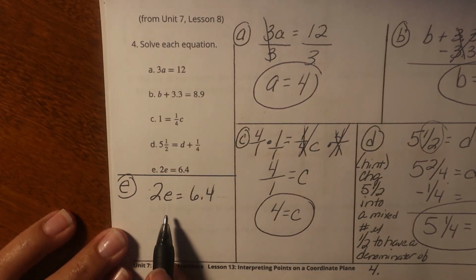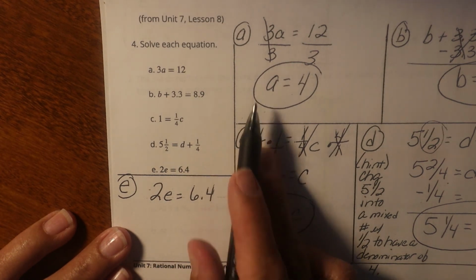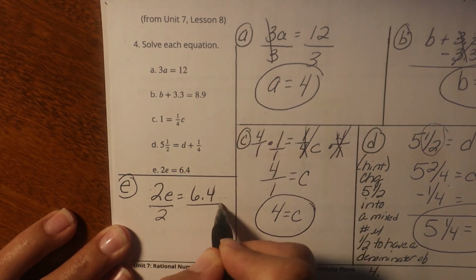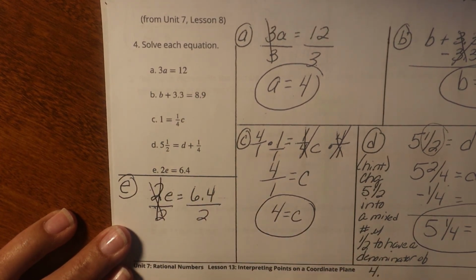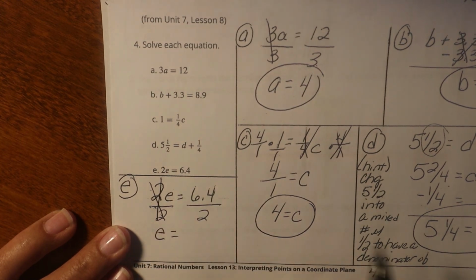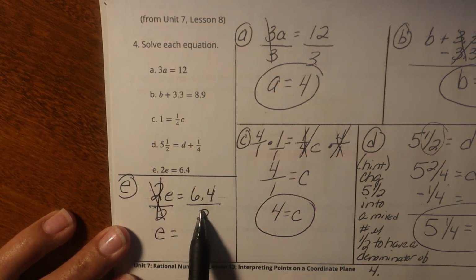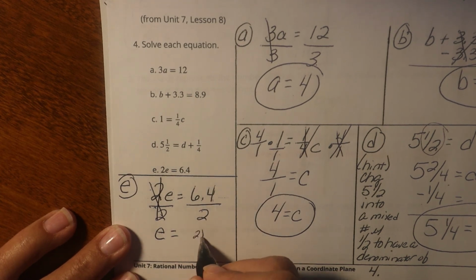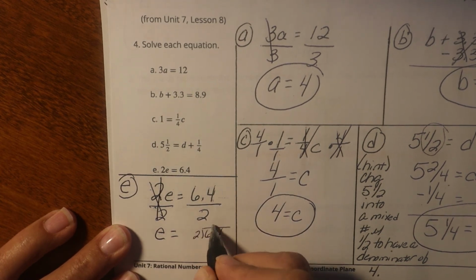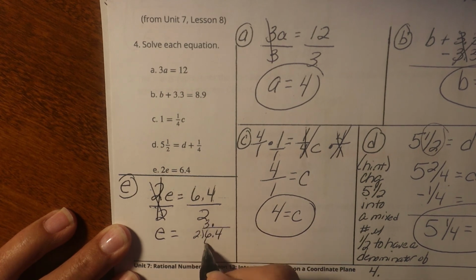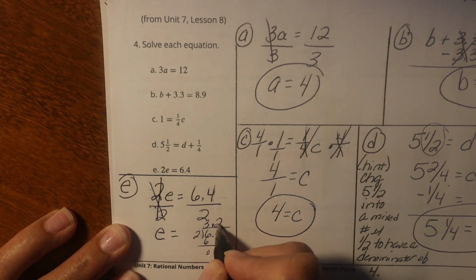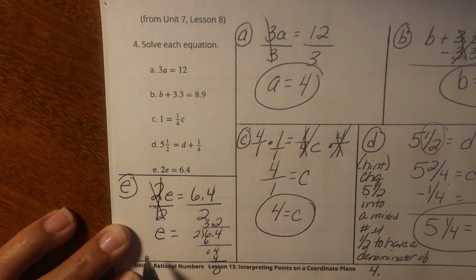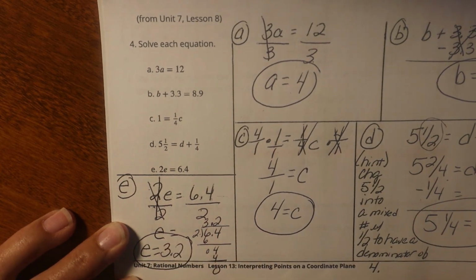Last problem, again, this is similar to A. I'm going to divide by 2. Okay, remember we call this number the coefficient. This way those cancel out, and I have E by itself. And now I have 6.4 divided by 2. And if I were to do that little division problem, 2 goes into 6 3 times, which is 6. Subtract, bring down my 4. 2 goes into 4 2 times, which is 4, which is 0. So E equals 3 2/10. There you have it.